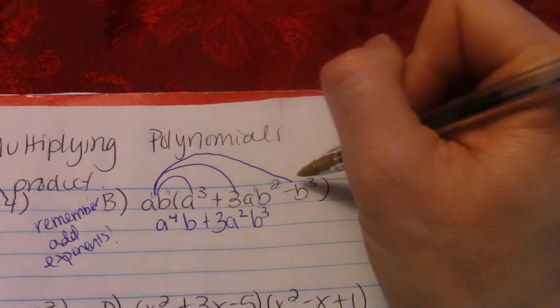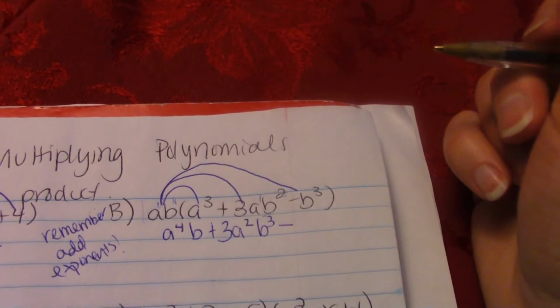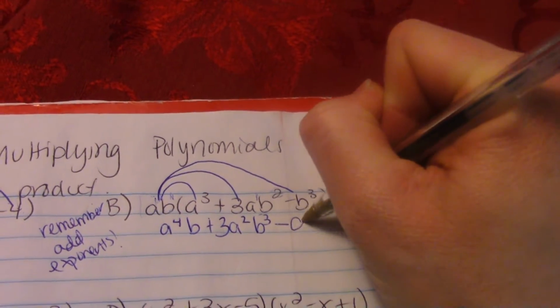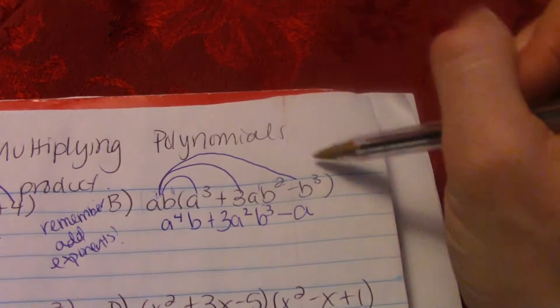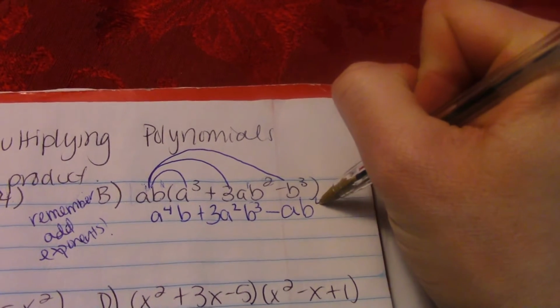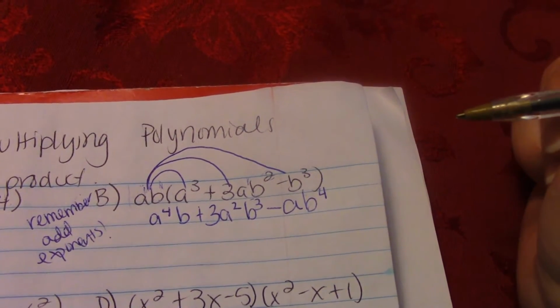Going to do the same in the back. There's a 1 and a negative 1, so negative 1. There's 1a. There's no a's back here, so I just write down my a. There's 1b, and then 3 b's, so 1 plus 3 makes 4. I need to check and make sure there's no like terms. There are not, so this one is done.